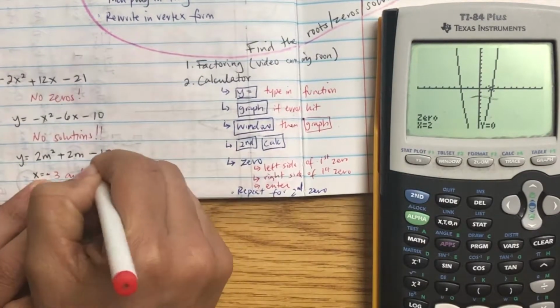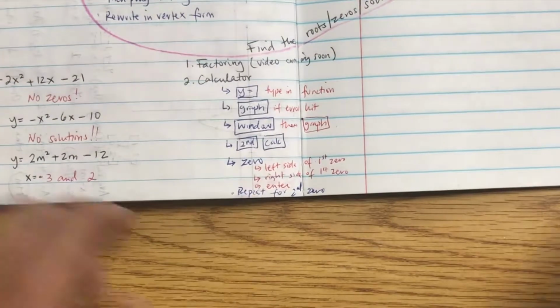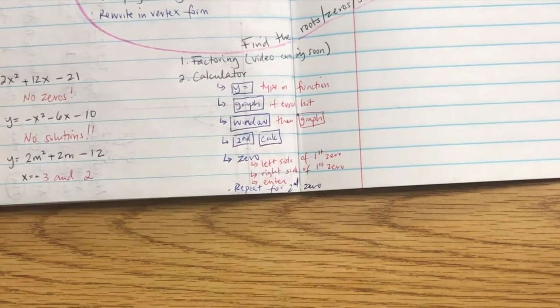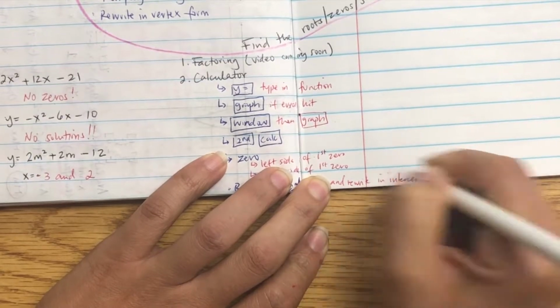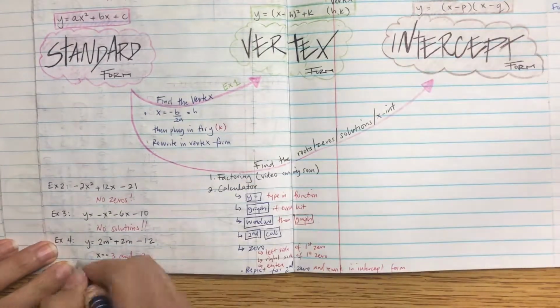And then press enter again. So my other root is 2. So my roots are -3 and 2. And then after that, you're going to rewrite it in intercept form. So the final step is always to write it in the form that you want.